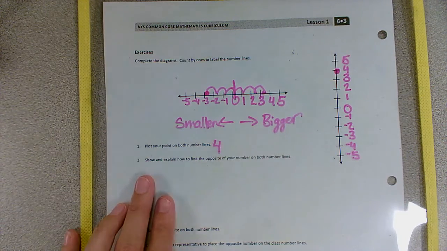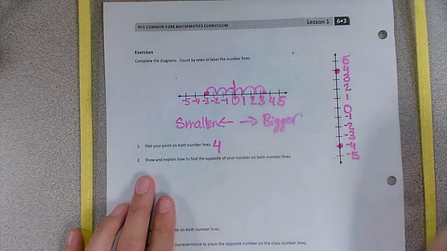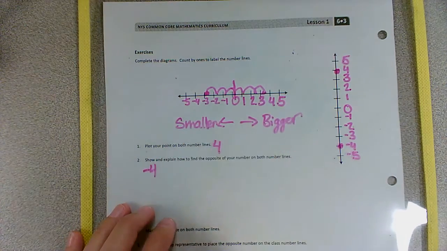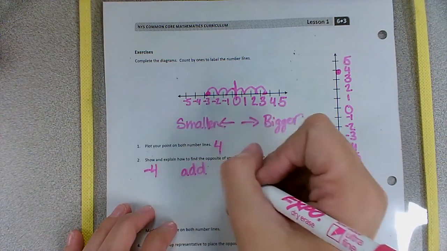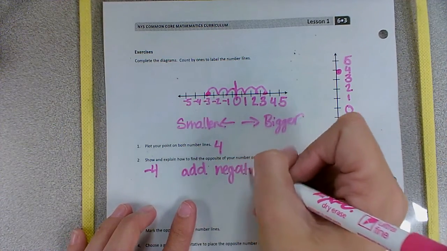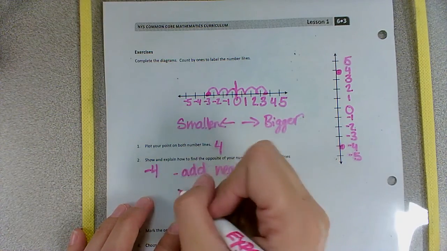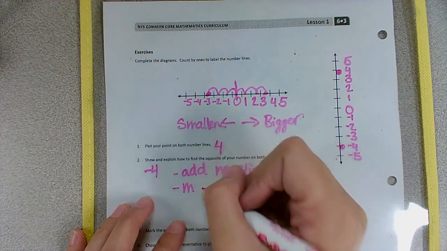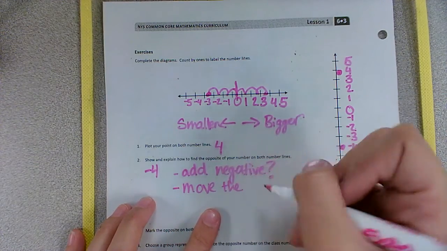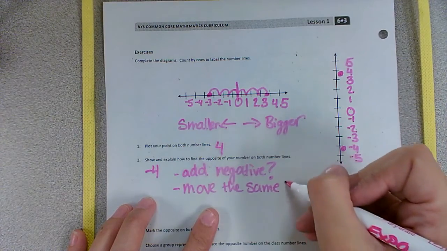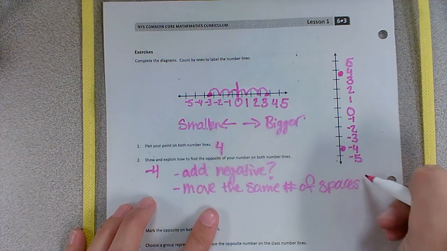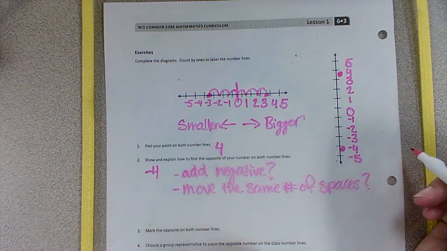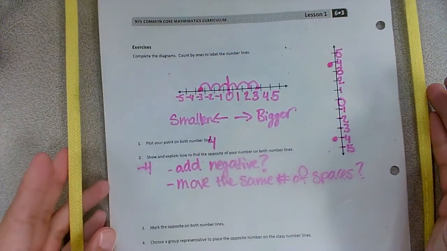Now I want you to find the opposite. Write the opposite down for number 2. I want you to think about what you had to do in your brain to figure out what the opposite was. Did you add a negative sign? Did you move the same number of jumps? However you determined what the opposite of your number was, go ahead and write that down.